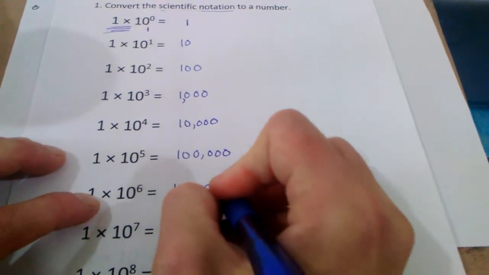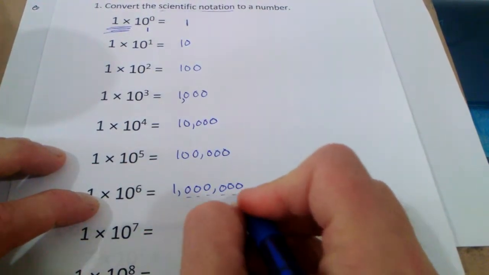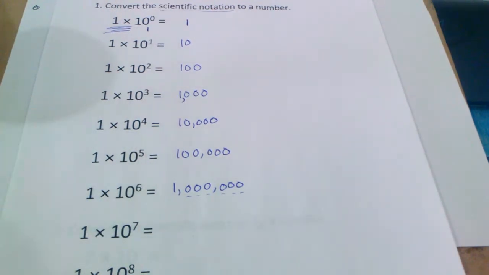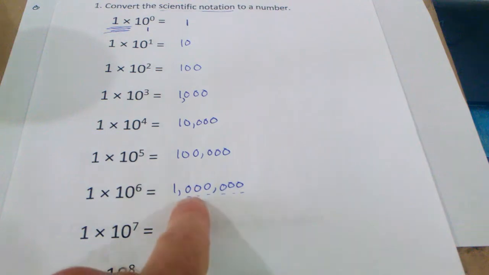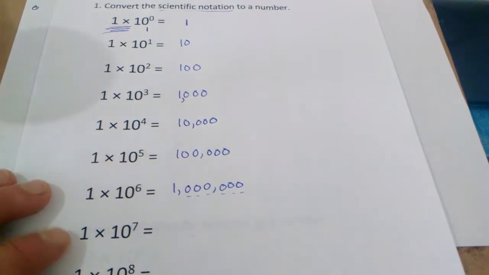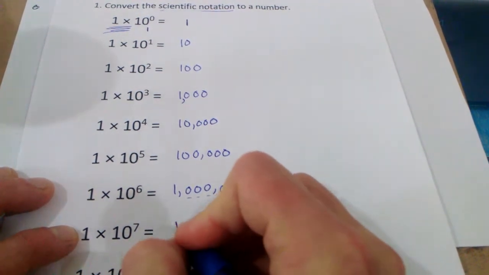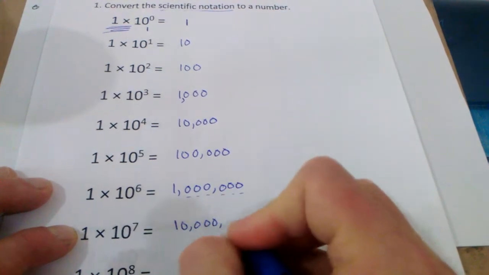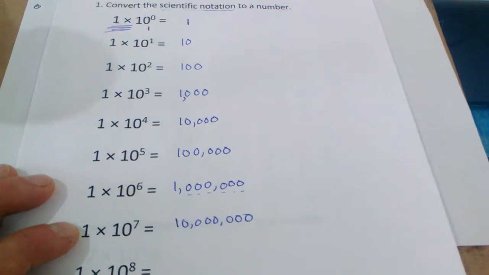We're going to have our first 2 comma number, 1, 2, 3, 4, 5, 6 zeros. We place a comma every 3 zeros, so 6 divided by 3 is 2. We're going to have 2 complete sets of commas on 1 times 10 to the 6th. 10 times bigger with 7 zeros is going to be 10 million. Count them up. There's 7 zeros there.